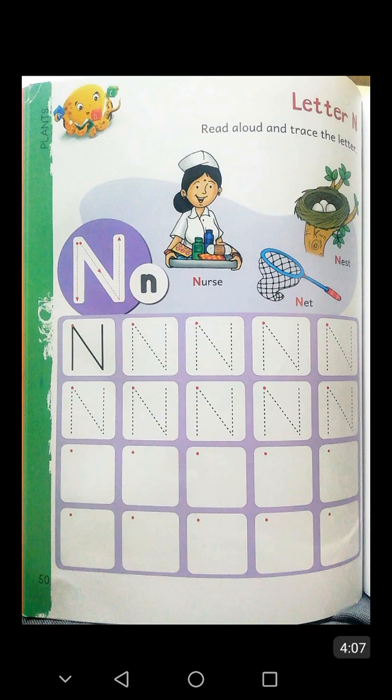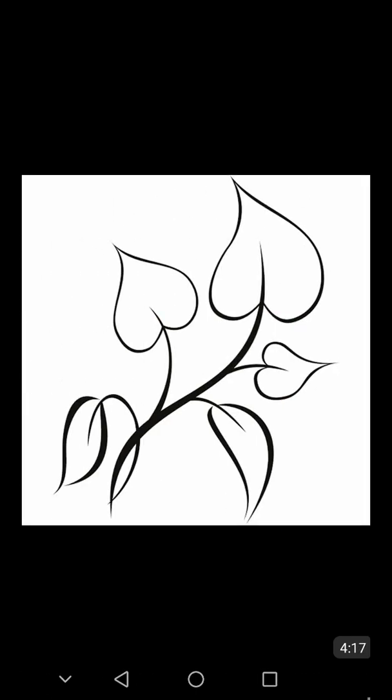Now students, I show you the picture of a tree trunk with branches. And students, you draw the leaves on each branch of the tree. Okay.